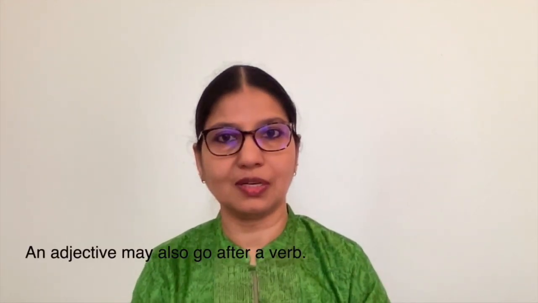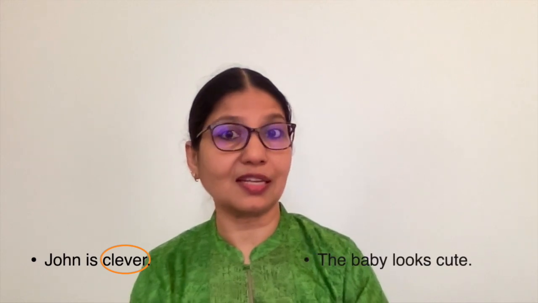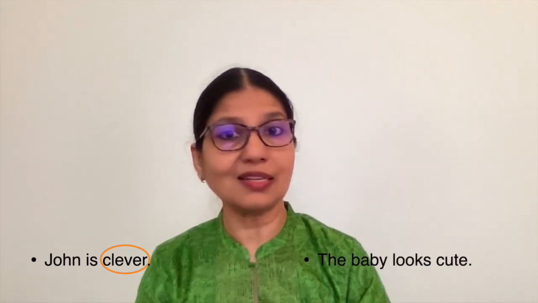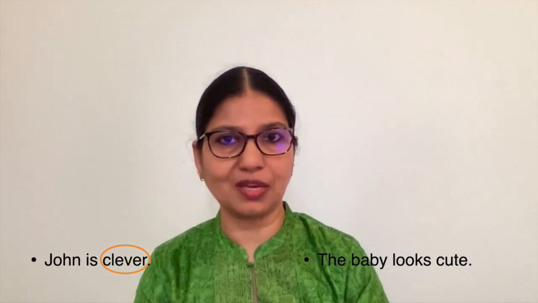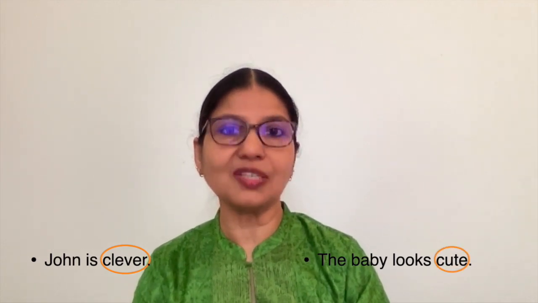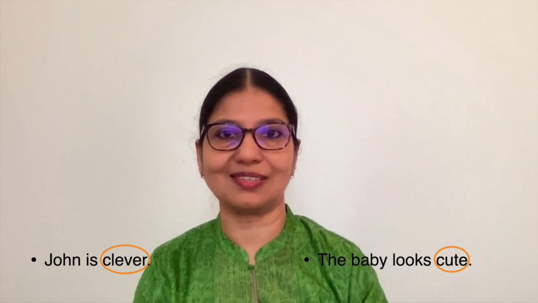Sometimes an adjective may go after a verb. For example, when I say John is clever, I use the word clever to describe John, but that adjective clever falls after the verb is. In another example, I say the baby looks cute. I didn't say the cute baby. The adjective didn't go before the noun, which is baby, but it falls after the verb looks.